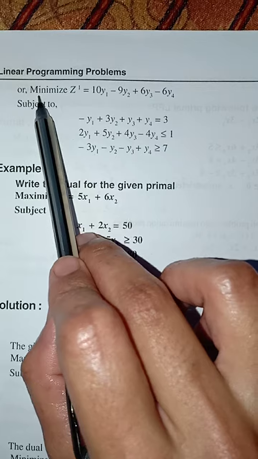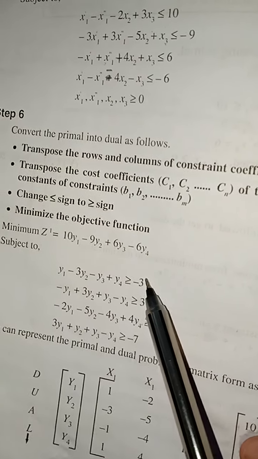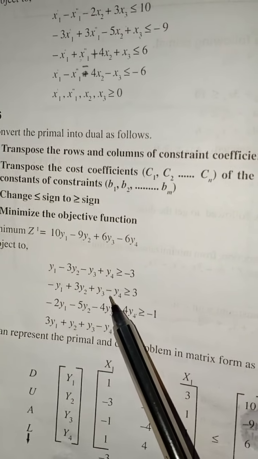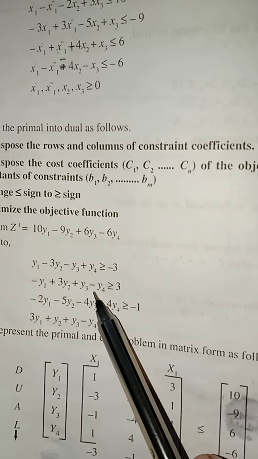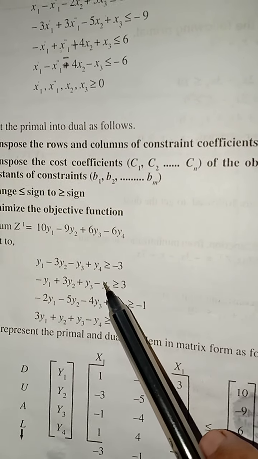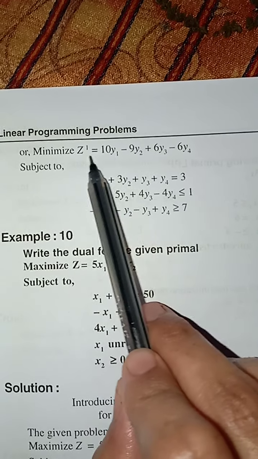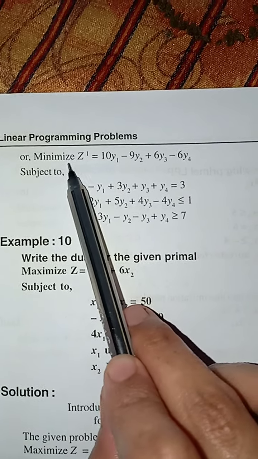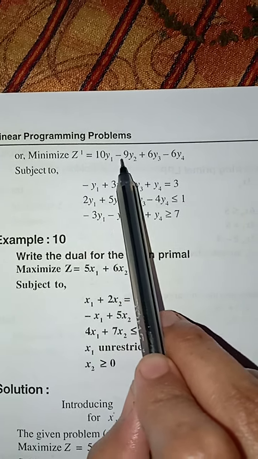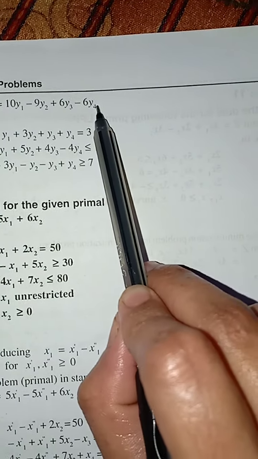Then finally you have to change this. The maximization will be, and just note down, here they have used y1, y2, y3, y4, but in the last session I had taken it as w1, w2. You can take any one, because both are nothing but dual variables. So finally you get minimize z dash equal to 10y1 minus 9y2 plus 6y3 minus 6y4.